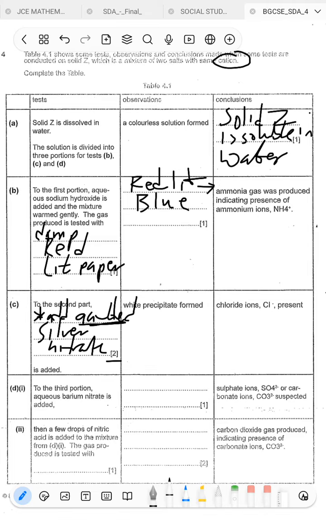All right, so a white precipitate is formed, chloride ions are present. Therefore, remember the general formula of our two salts. It is NH4 and 2 unknown. The one is going to be ammonium X, and the other one is going to be ammonium Y. Now we have concluded that one of those negatively charged ions is going to be the chloride ion.